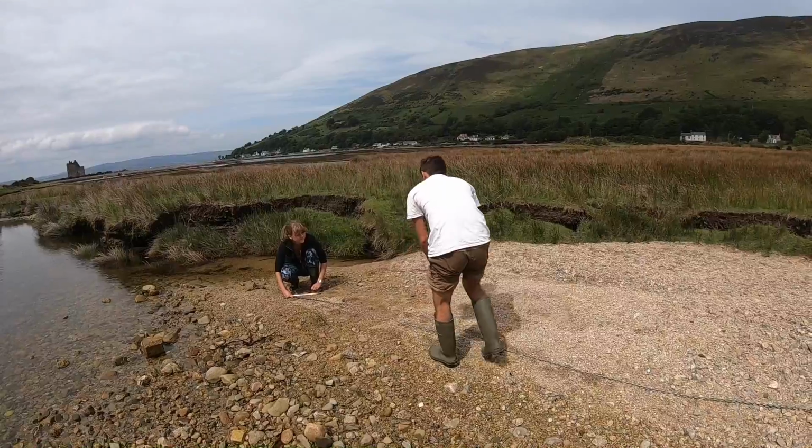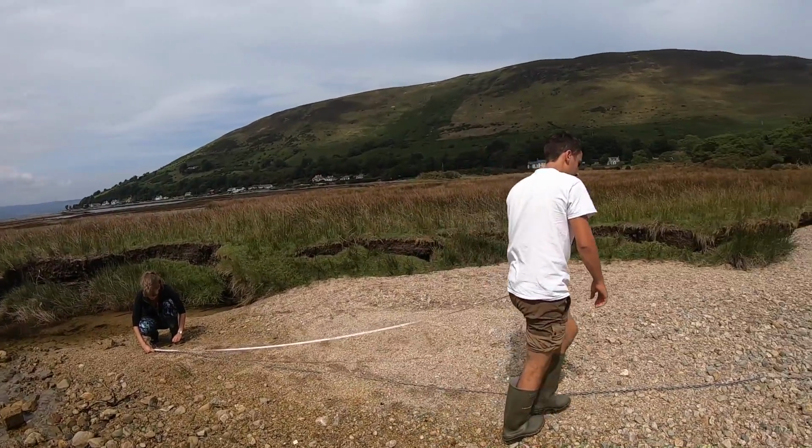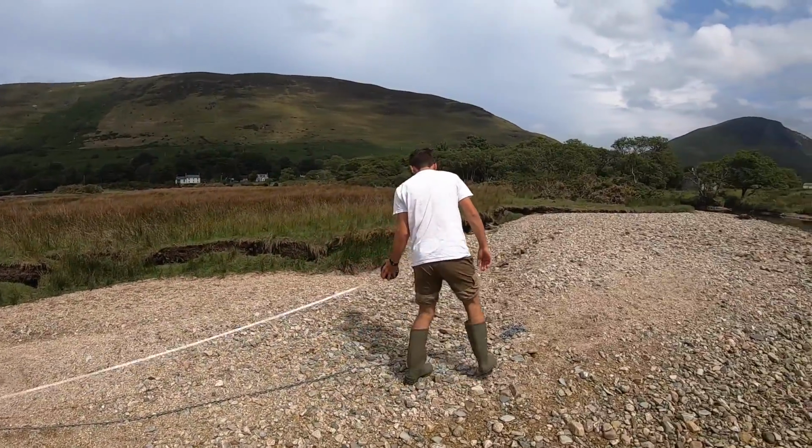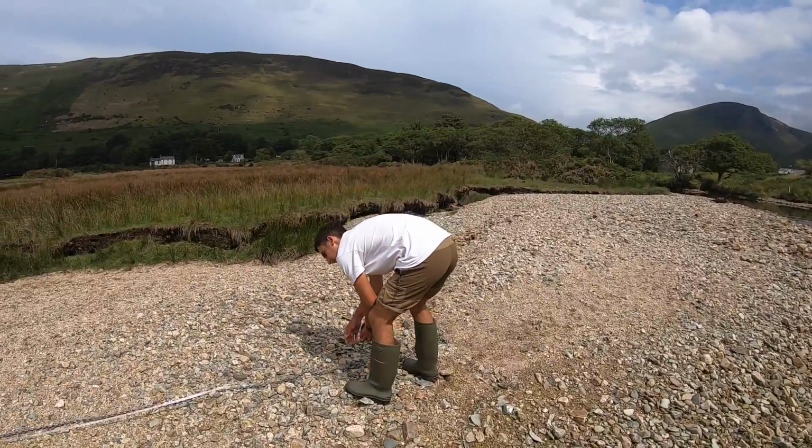Make sure that your wetted perimeter is longer than your width. If it's not, then double check them both and look for a mistake.